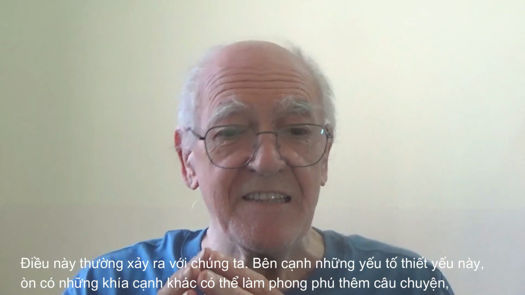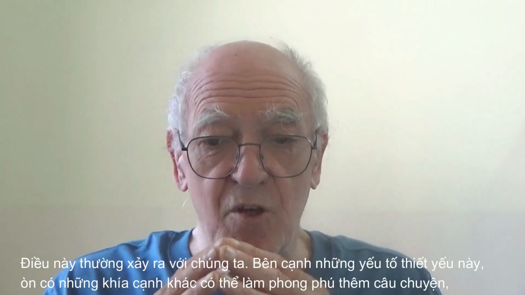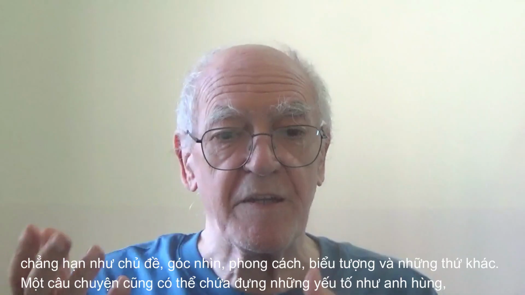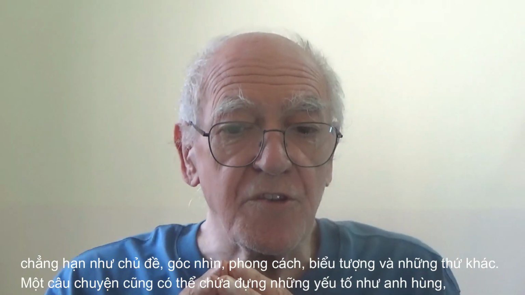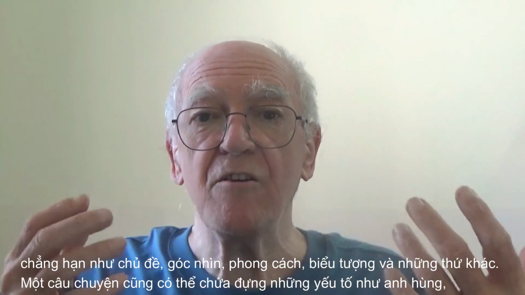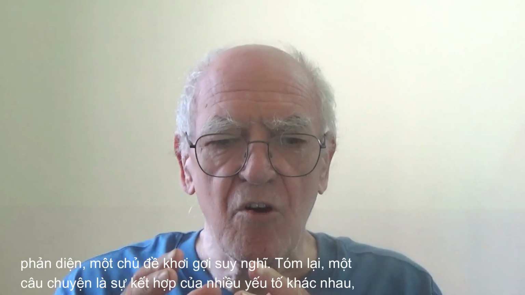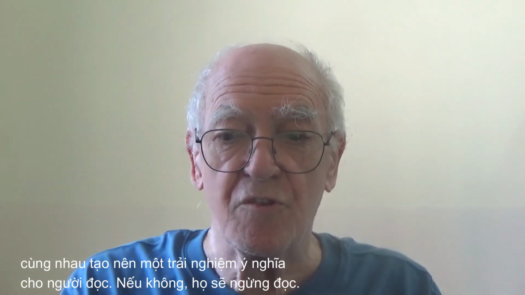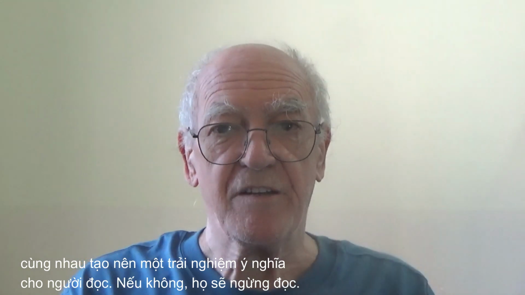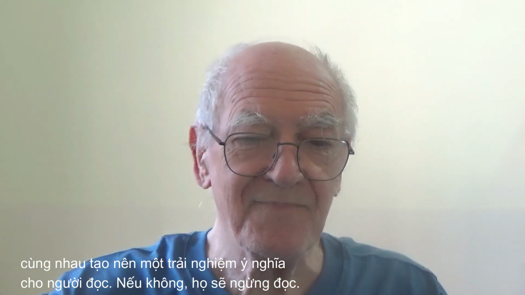Besides these essential elements, there are other aspects that can enrich a story, such as theme, perspective, style, symbolism, and other things. A story can also contain elements such as a hero, a villain, a thought-provoking theme. In short, a story is a combination of different elements that together should create a meaningful experience for the reader. If not, they will stop reading.